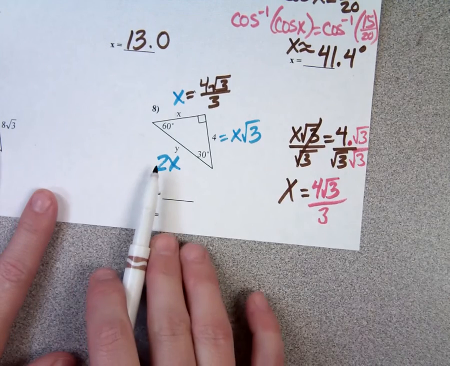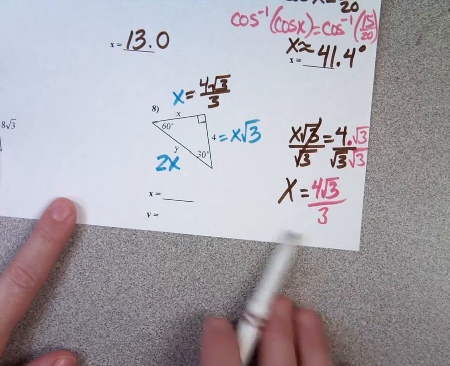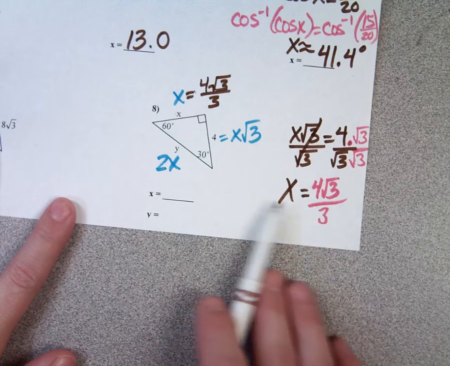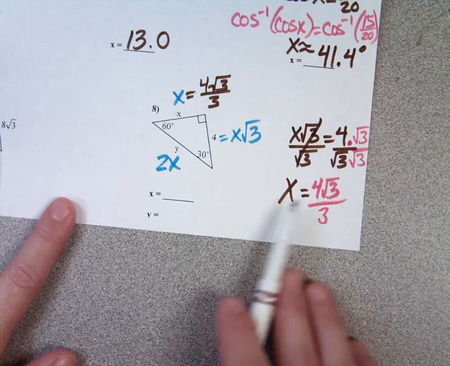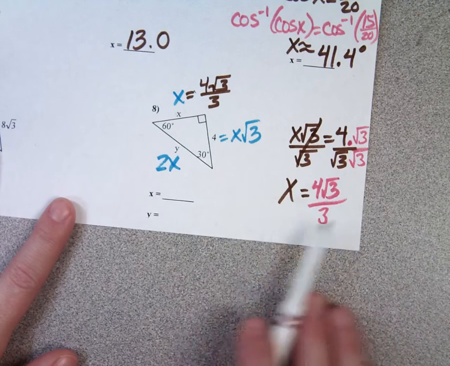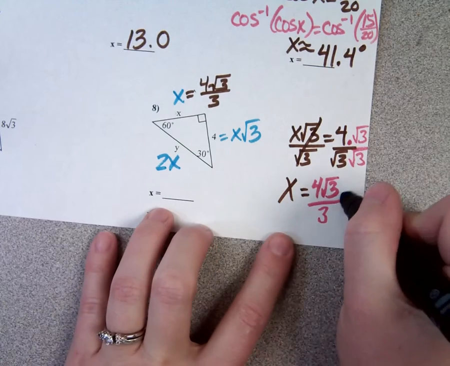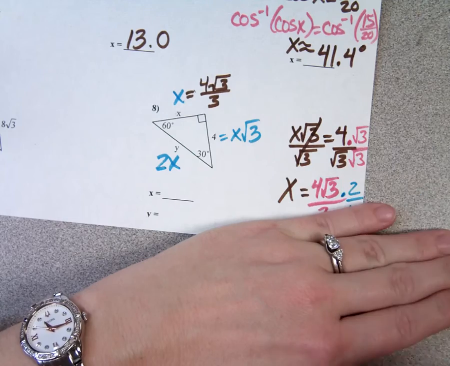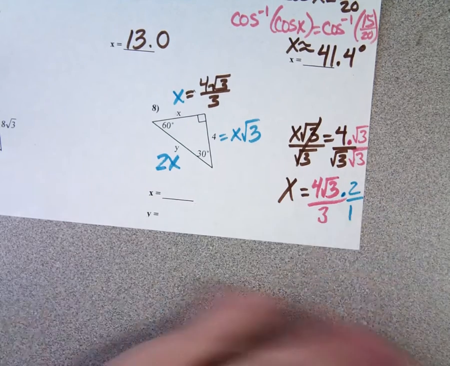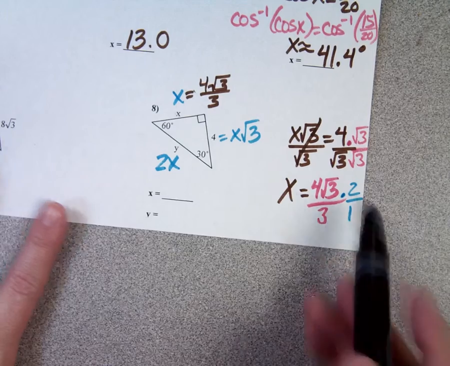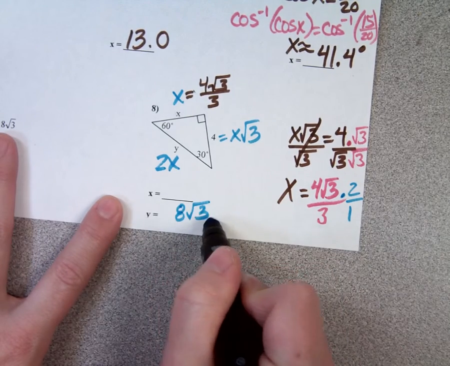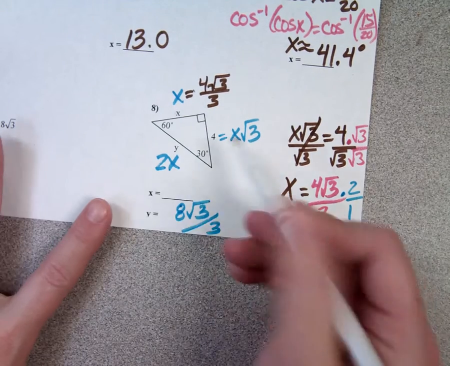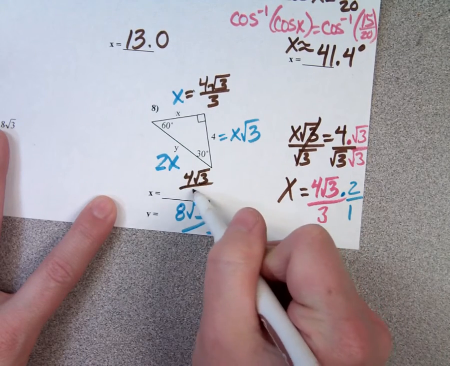And then Y wants you to take 2 times X. So if you took this times 2, can you tell me what that would be? 8. Would it be 8 square root of 3 over 3? Or would it be 16 over 6? Over 3. If you take it times 2, you multiply the 4 and the 2, which makes an 8. The square root of 3 just tags behind it. And then the denominators multiply to be 3. So it's 8 square root of 3 over 3. Okay? And then we already found the x, and we said that was 4 square root of 3 over 3.